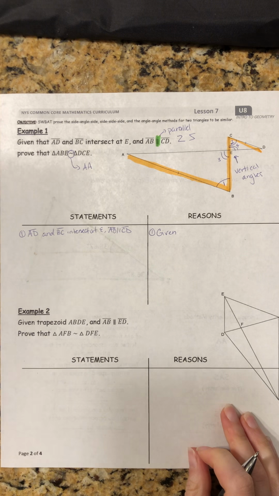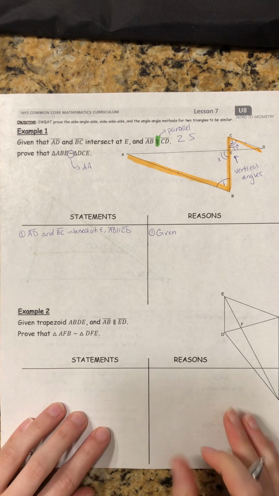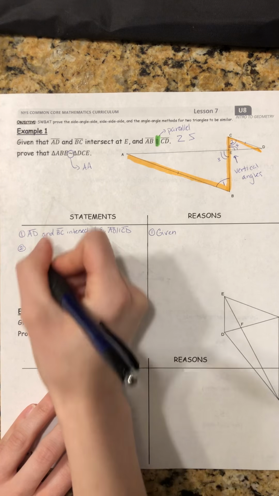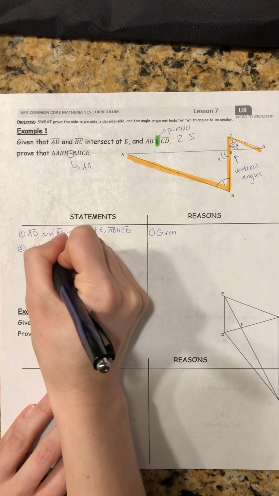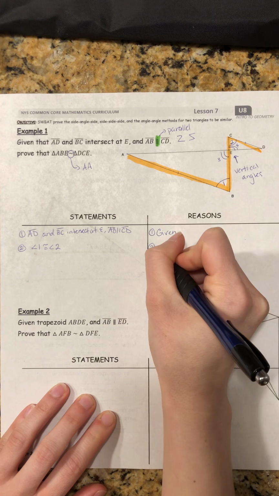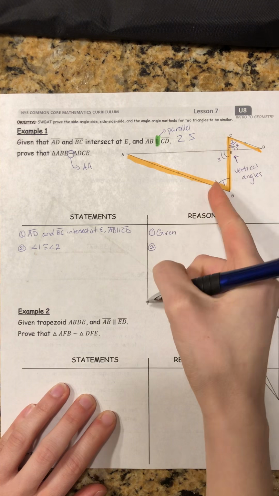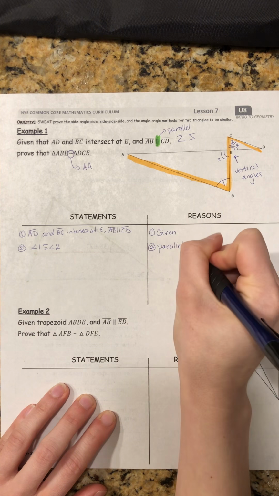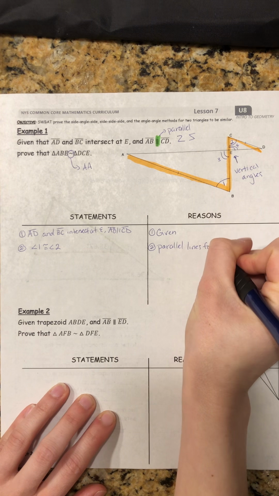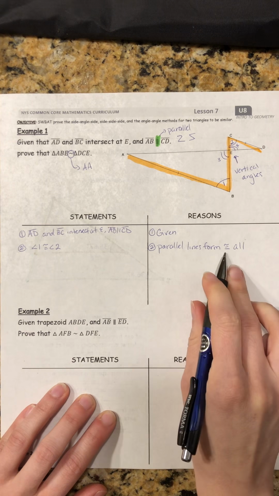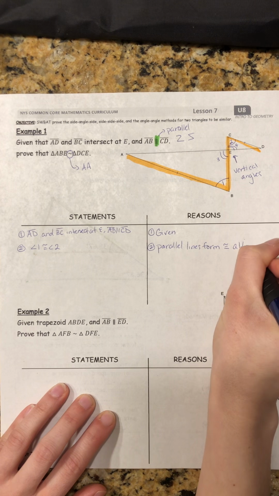So when we're writing out our proof, we want to state, just like our congruency proofs, angle 1 is congruent to angle 2, and then we want to state why. In this case, we're talking about parallel lines, so parallel lines form congruent alternate interior angles. Super important that you add that congruent in there. Alternate.